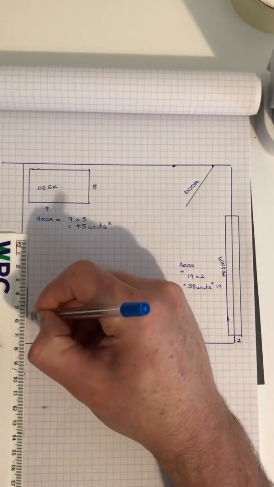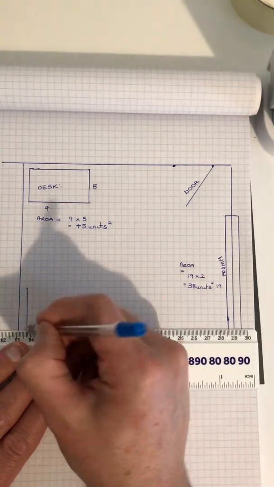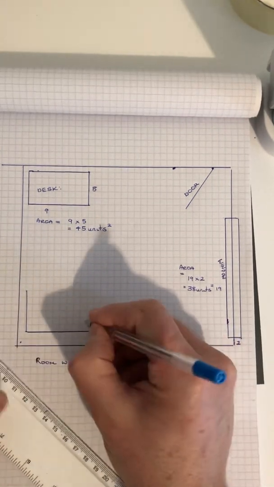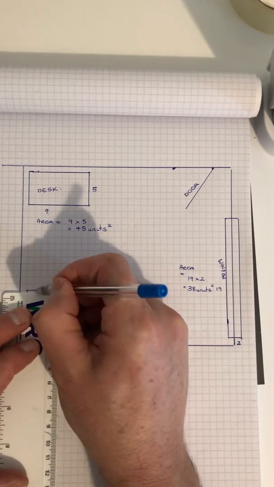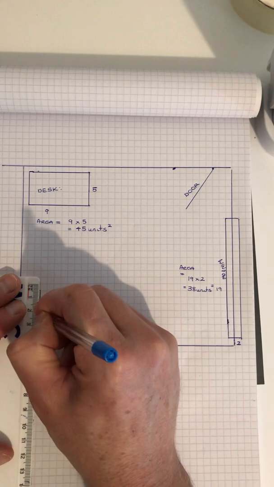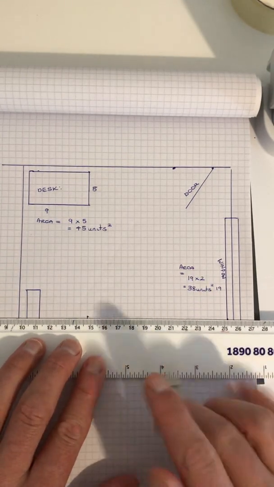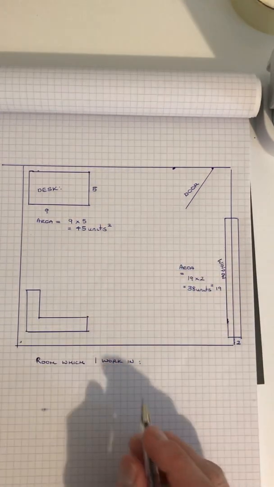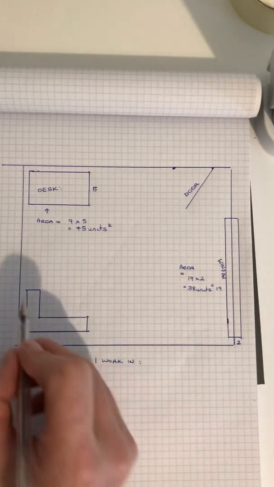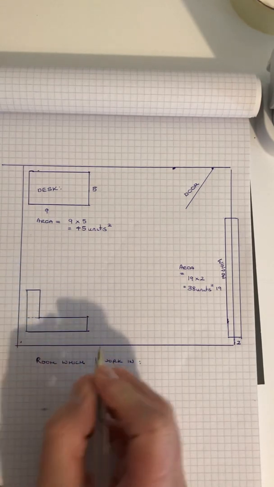I have a little corner sofa. Like so. Okay? So just to get you into the habit of drawing out, and so you know what area and perimeter is, okay? I'm doing area first, as you can see. So what's the area? Well, I'm going to split this up into two little rectangles.